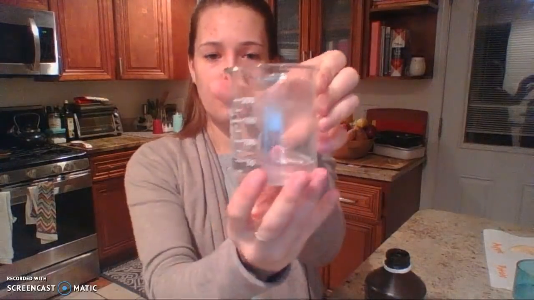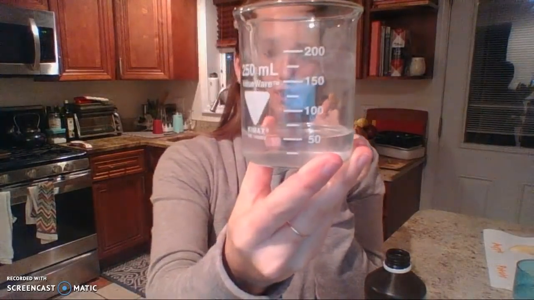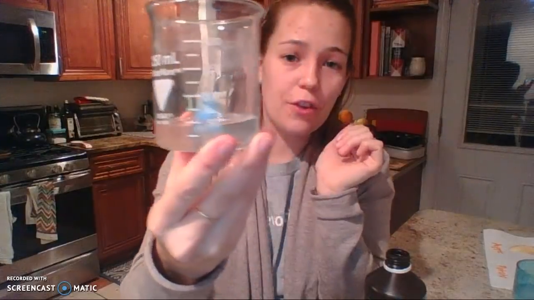Okay. So I have 50 milliliters of hydrogen peroxide. The first thing you're asked to observe is what this hydrogen peroxide looks like before I pour anything else in it. So take a second, find station 4, and the very first thing in the second column is to describe to me what this liquid looks like.